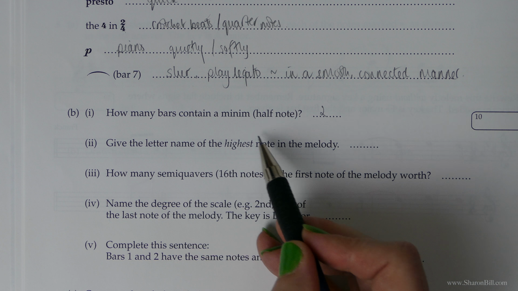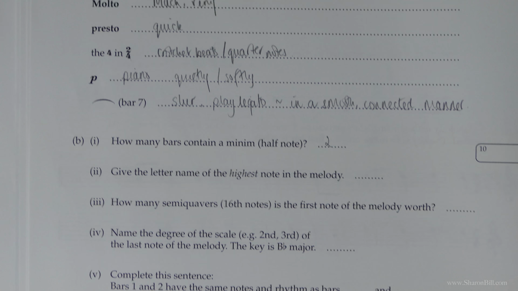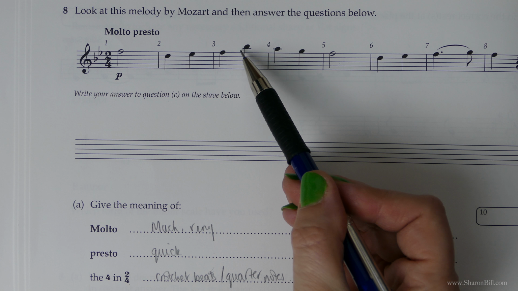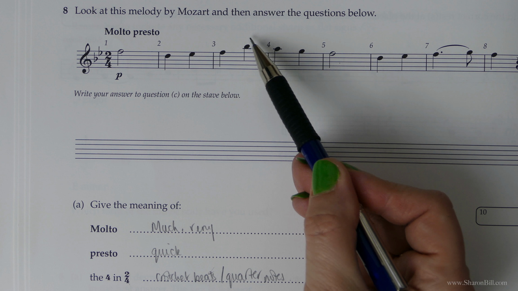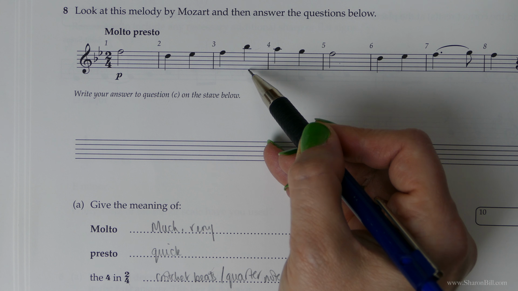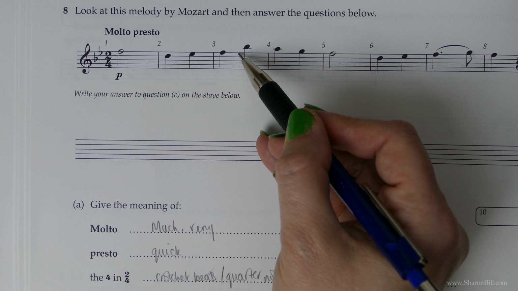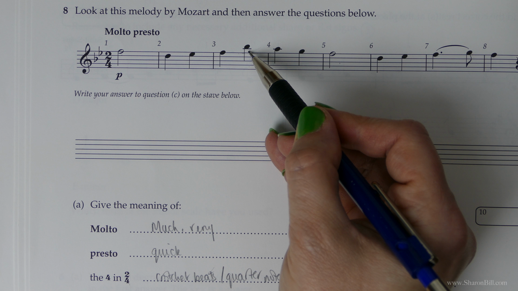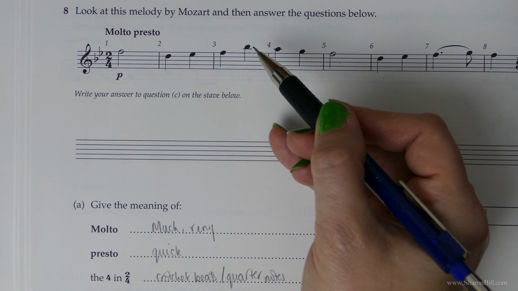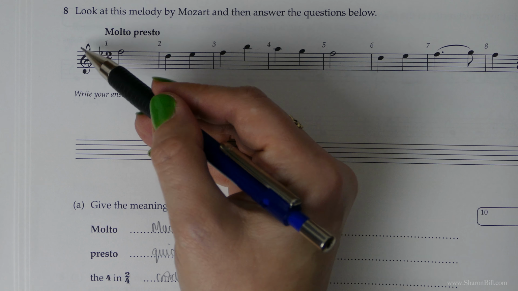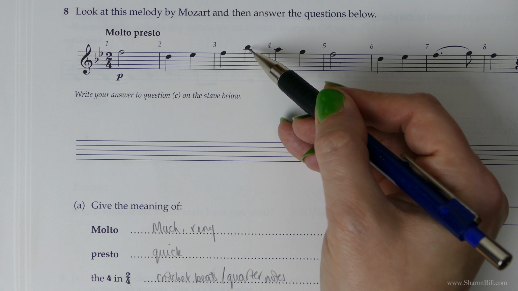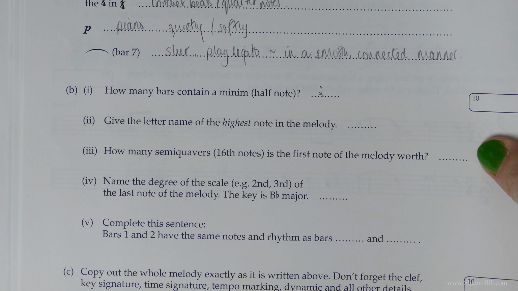Give the letter name of the highest note in the melody, so let's look and see. Don't forget we're in treble clef and we're right above a ledger line here, that's the highest note. And if we work out this from a starting point that we know the lines are every good boy deserves football, F is the line, G is the space, A is the line, B is the space. We're not quite there yet though. We know that's a B, but then we've got this key signature here and we know that there's B flats and E flats. So that is actually a B flat to get full marks.